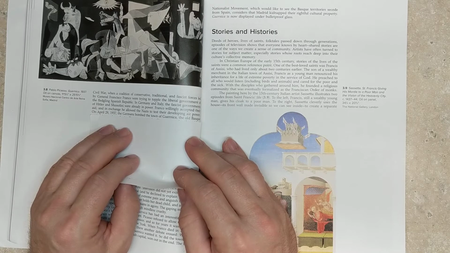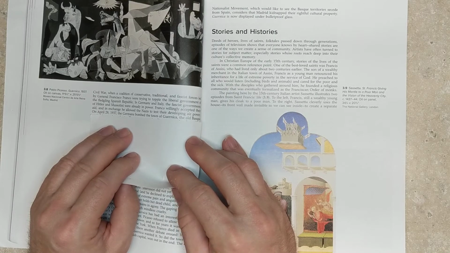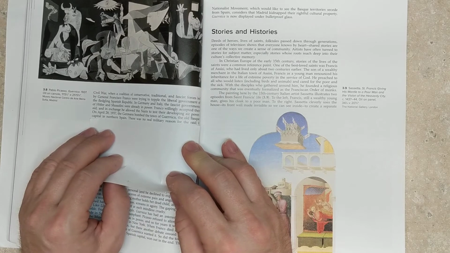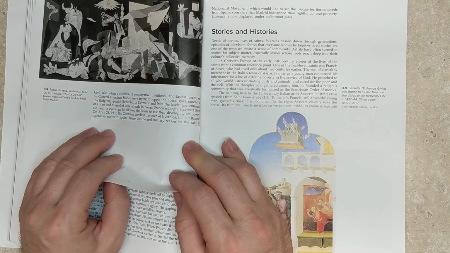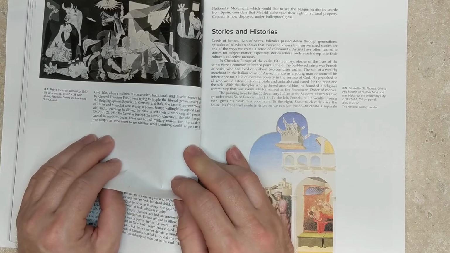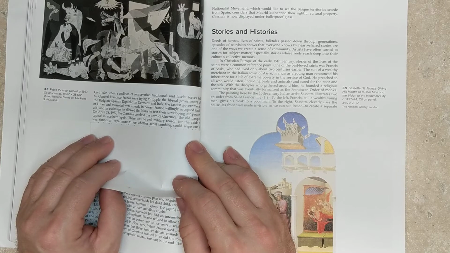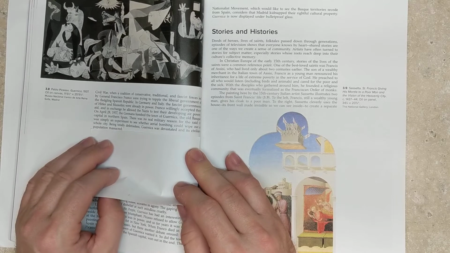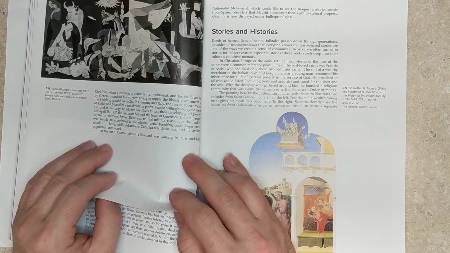On April 28, 1937, the Germans bombed the town of Guernica, the old Basque capital in northern Spain. There was no real military reason for the raid. It was simply an experiment to see whether aerial bombing could wipe out a whole city. Being totally defenseless, Guernica was devastated and its civilian population massacred.